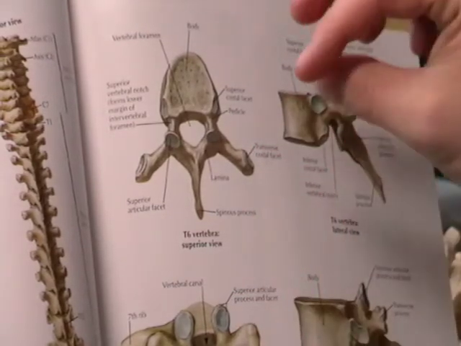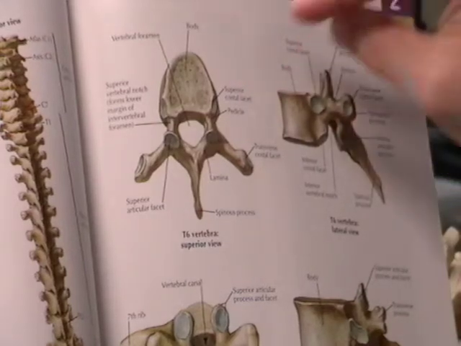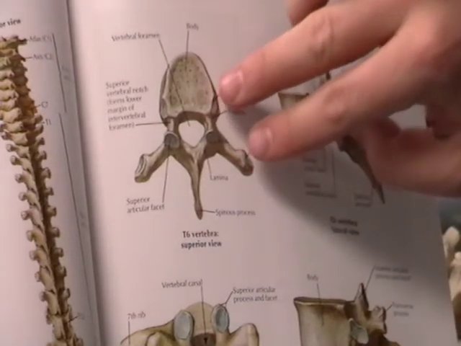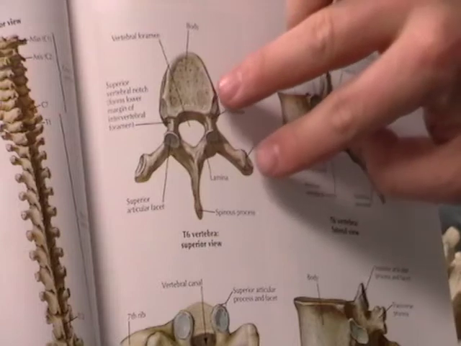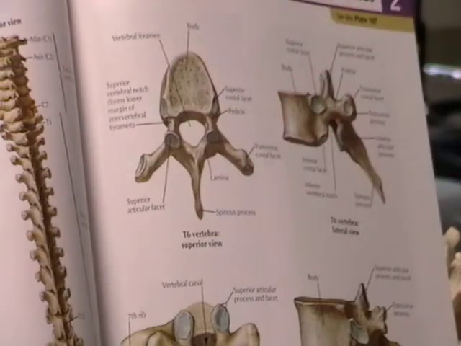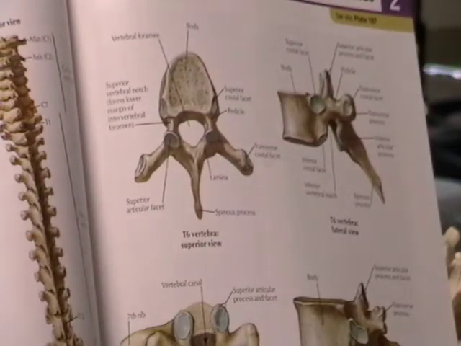So what happens when we breathe in is your ribs actually rotate ever so slightly in these facets, which is a really good advantage, because if we need to take in a lot of air, we can expand our rib cage even more if we rotate our ribs up and out.